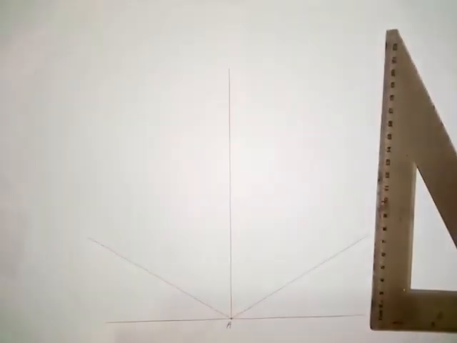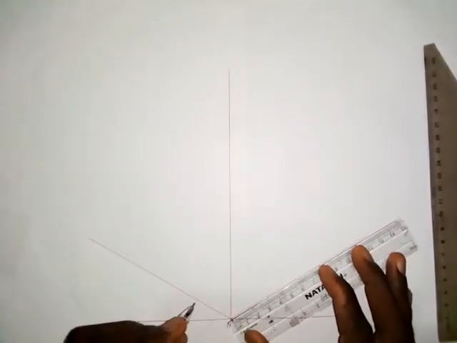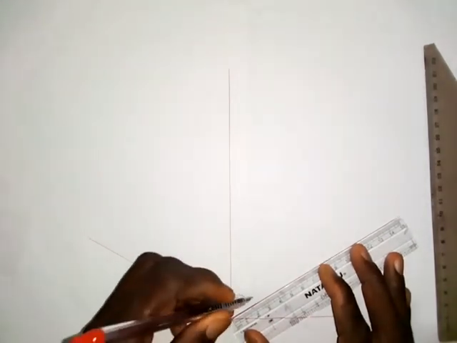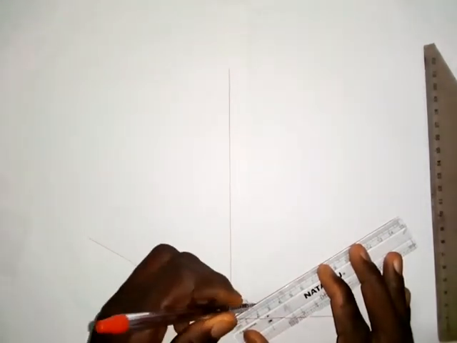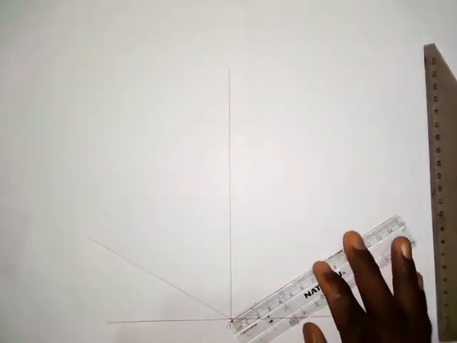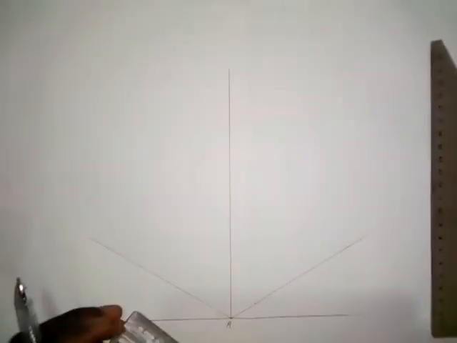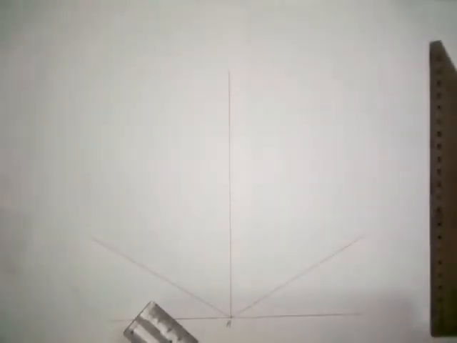So the next thing I'm going to do is, this is point A, so I'm going to take a measurement of 22 millimeters from here to here. So this is 22 millimeters here. After taking this 22 millimeters, we are going to take a measurement of 26.